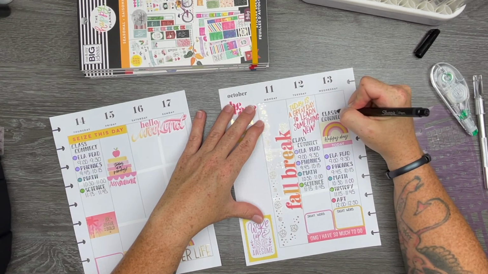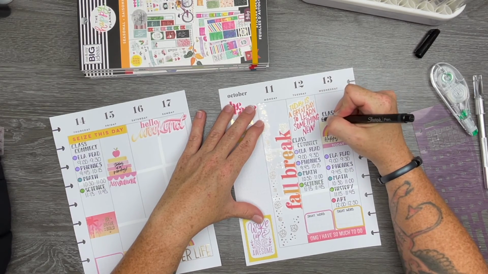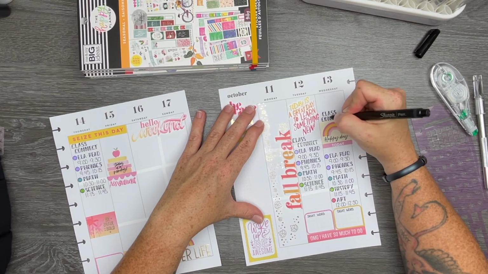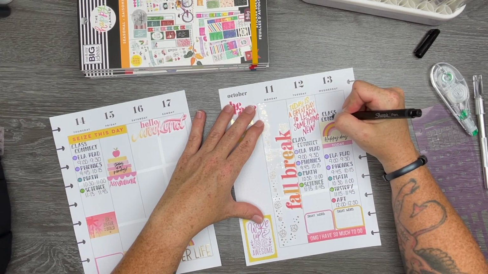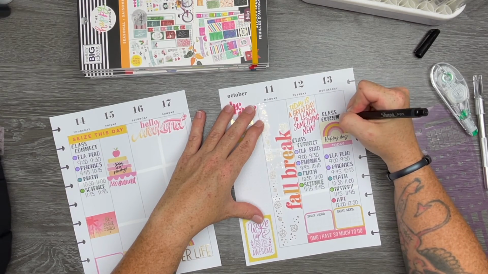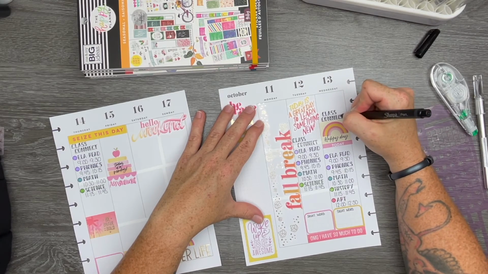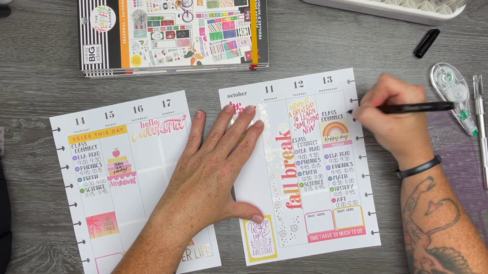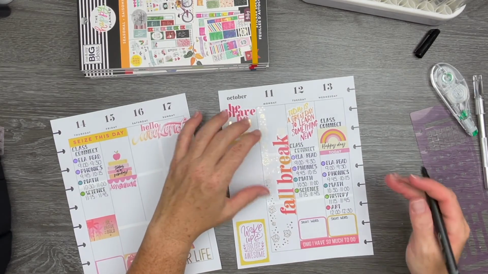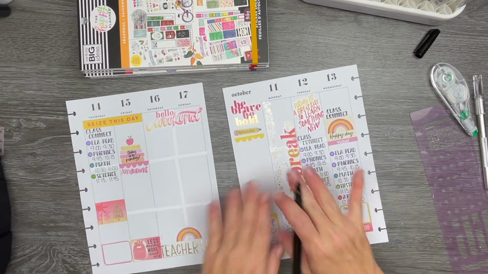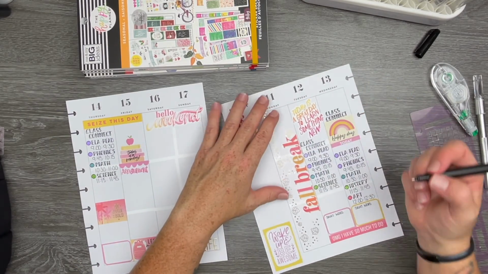More like a notebook. And to be quite honest, I still bullet journal. When I say bullet journal, I mean bullet journal. I don't mean decorative spreads where you spend hours creating the boxes and everything.